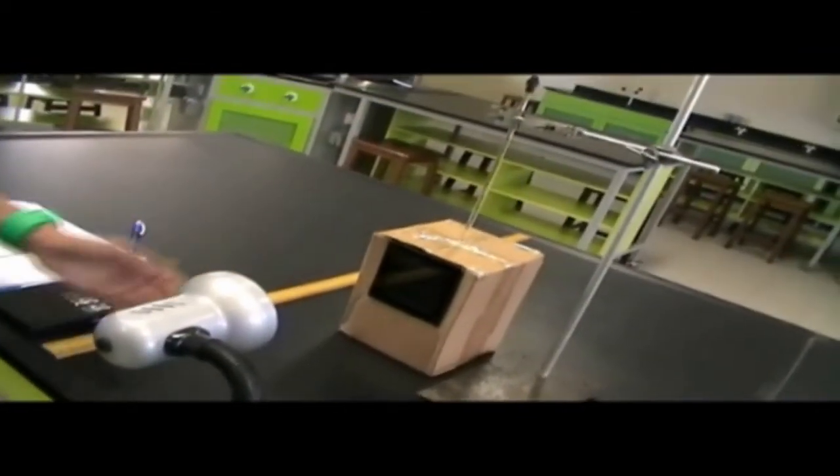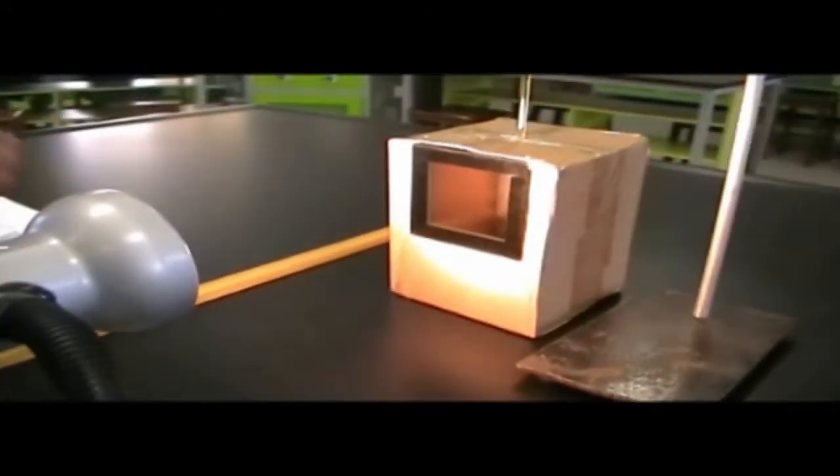Firstly, we set up the apparatus, and then we place the normal glass as the window material onto the box, and then we turn on the lamp. Record the reading at the end of 10 minutes. Repeat the experiment using a tinted glass and a piece of paper.